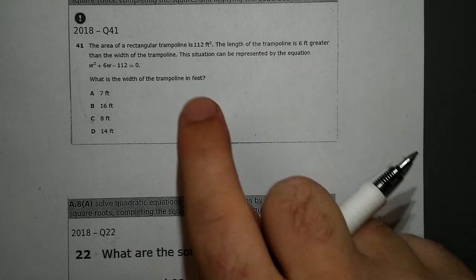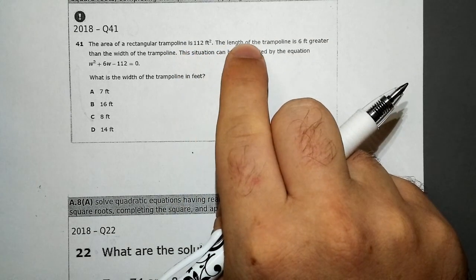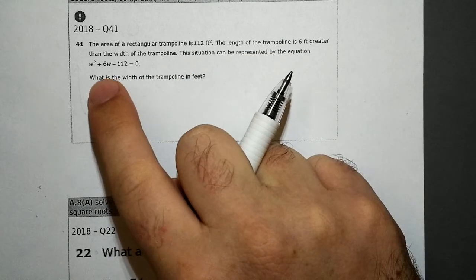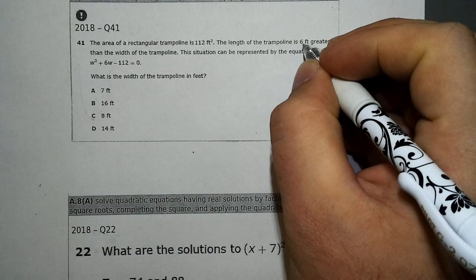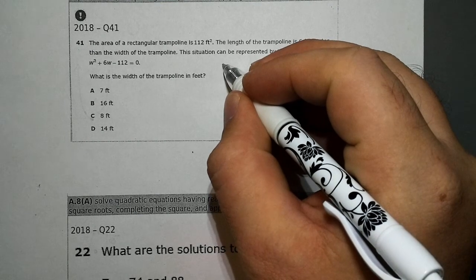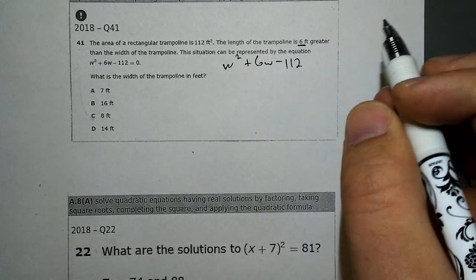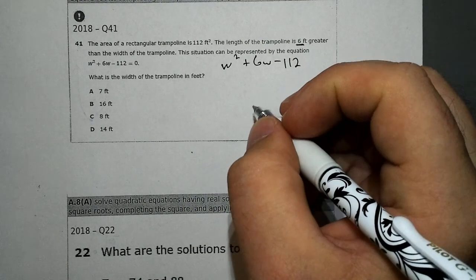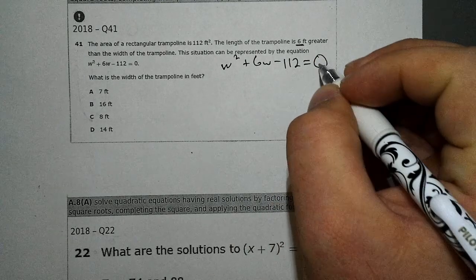Okay, on this other one, it says the area of a rectangular trampoline is 112 feet. The length is 6 feet greater than the width, and the situation is represented by this equation. Then it says, what is the width? Well, the length is 6 feet greater than the width, right? So we have w squared plus 6w minus 112. We need to find the width. Well, what we need to do first is figure out what w equals.